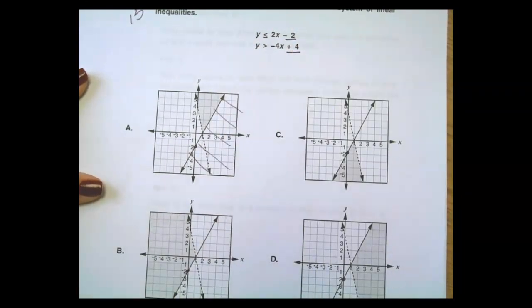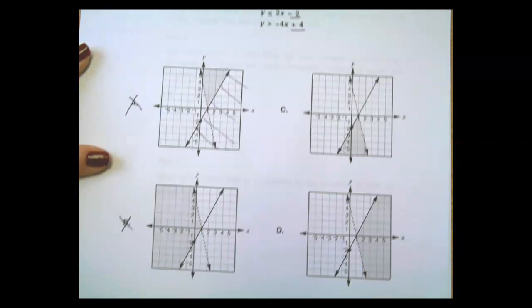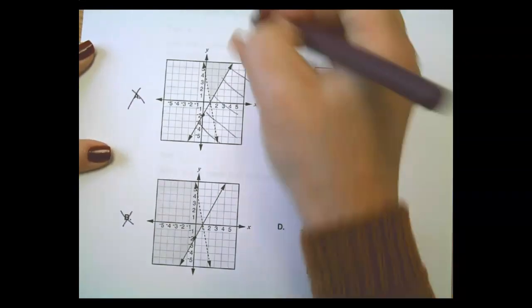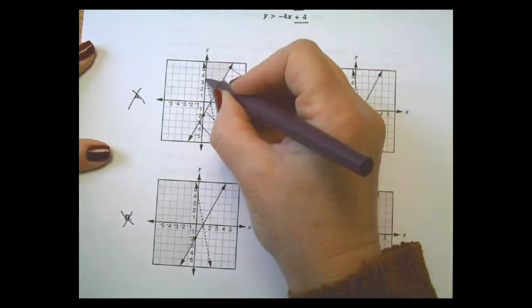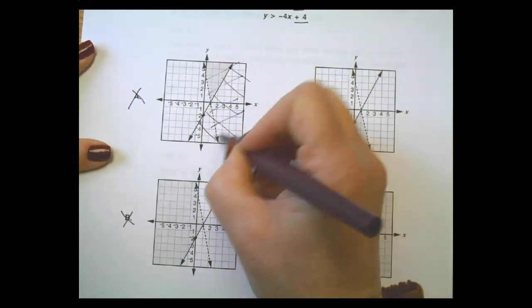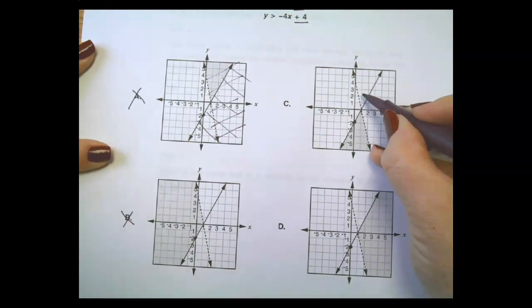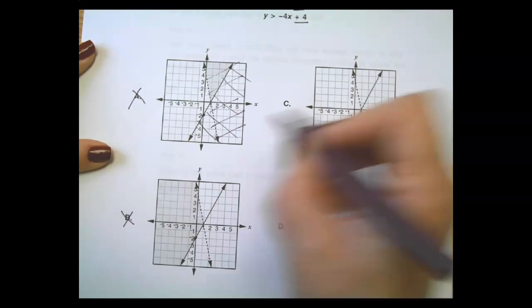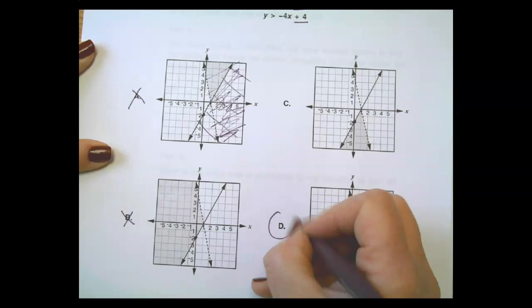Okay, so that leaves this guy out. It also leaves B out because it's not below. This one here with the dotted line says it's going to be greater, so shading up here. So between that, which one is shaded in both directions? So that's this part right here, and that would be D.